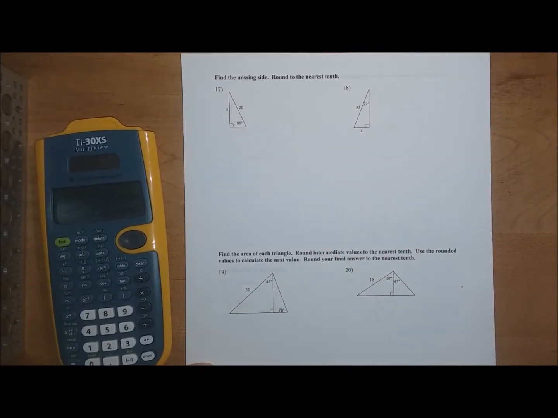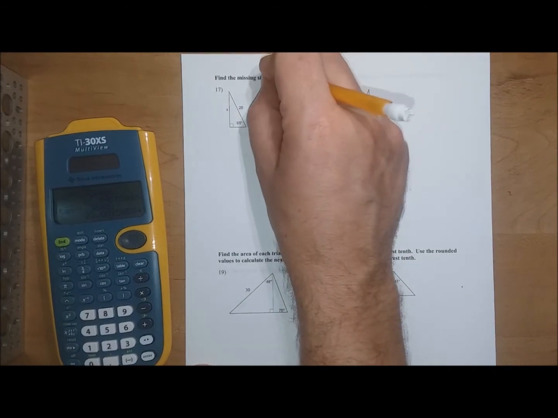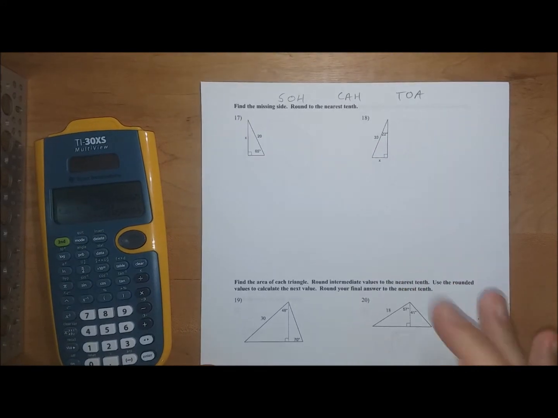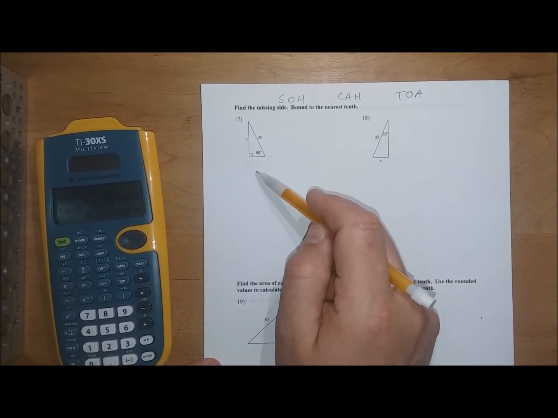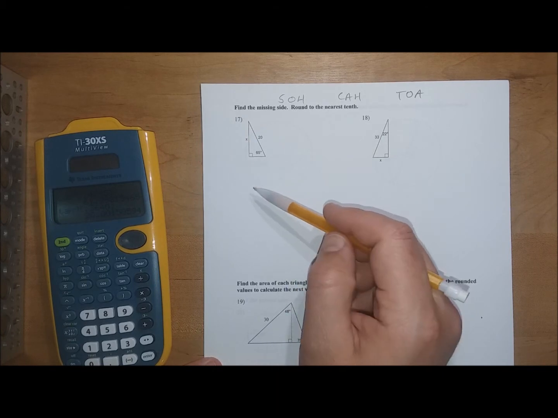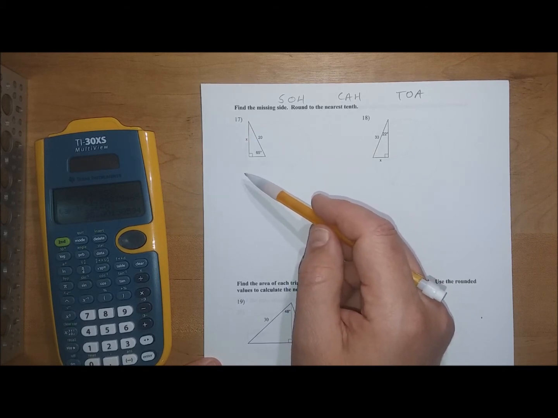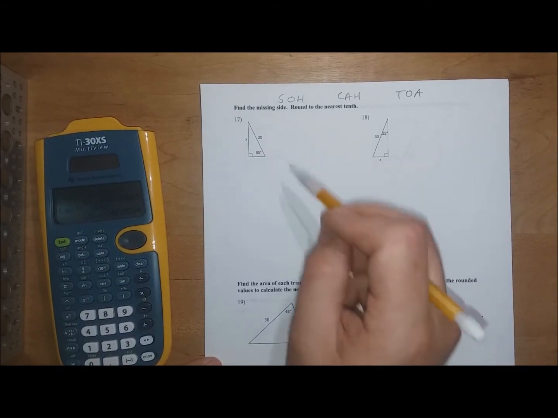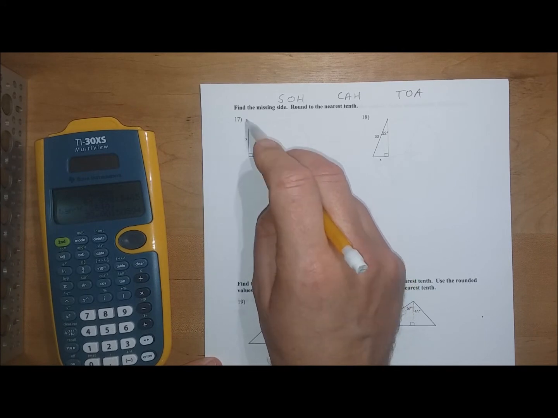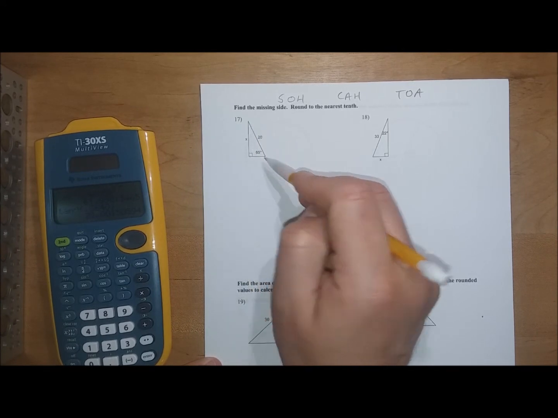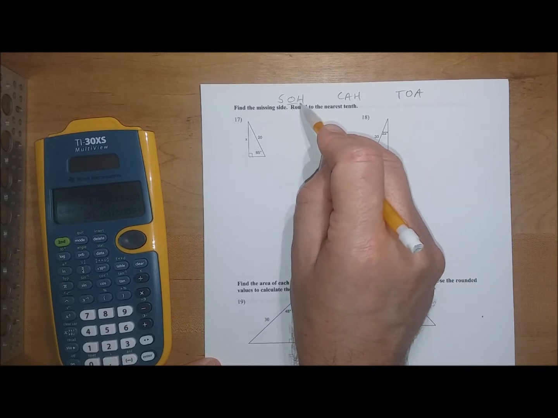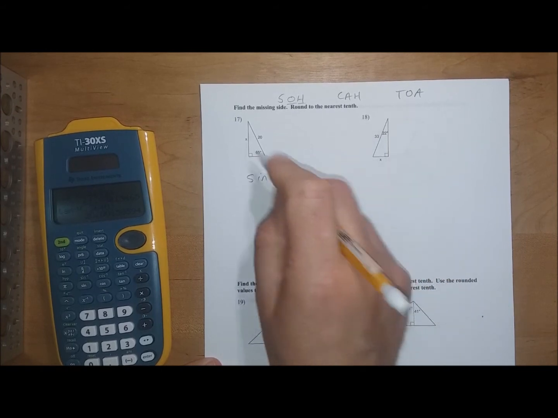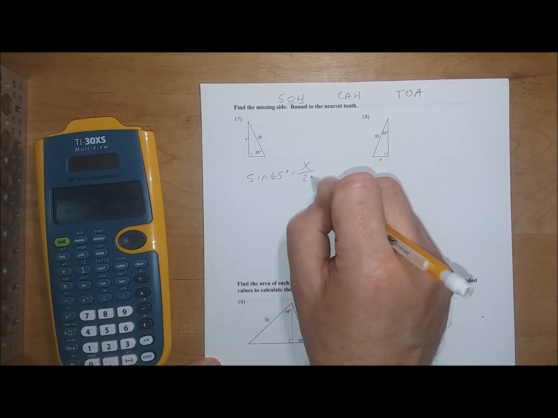Okay, here they want us to find the missing side, rounded to the nearest tenth. I'm going to put SOHCAHTOA back up here. It's good to remember, because to find the missing side, you can see we don't have enough information to use the Pythagorean theorem. We don't have 2 of the 3 sides. So we've got to use our trig ratios. We know this angle is 65 degrees. With respect to this angle, I'm looking for the opposite side, and I know the hypotenuse. Which trig function correlates opposite and hypotenuse? That's sine. So the sine of 65 degrees equals opposite over hypotenuse, x over 20.